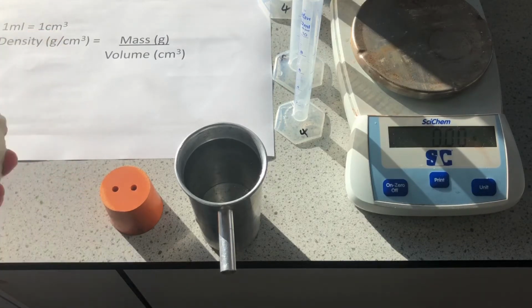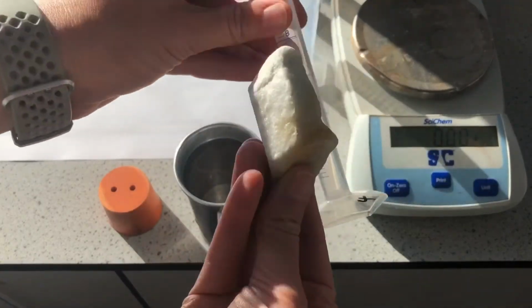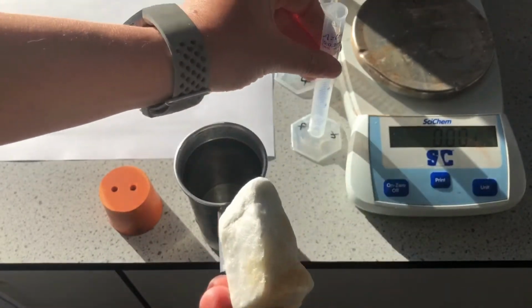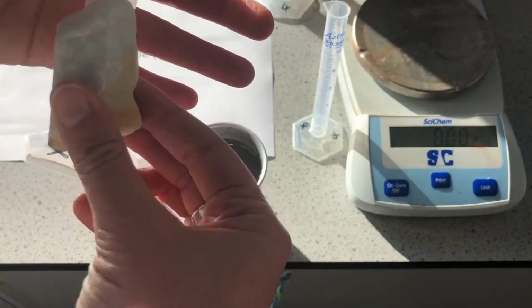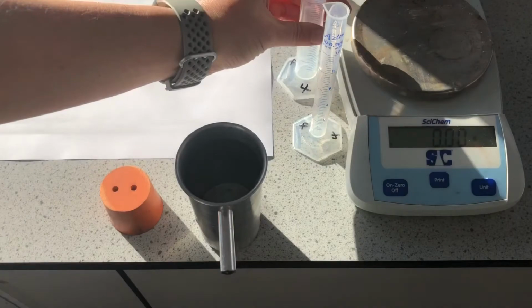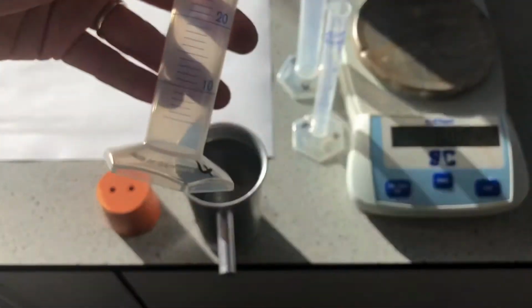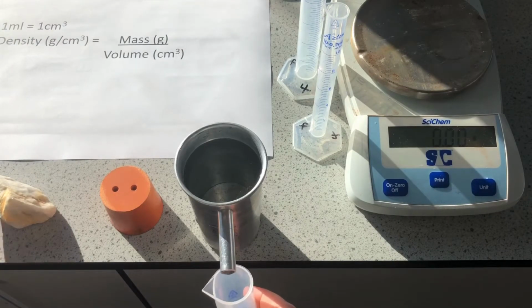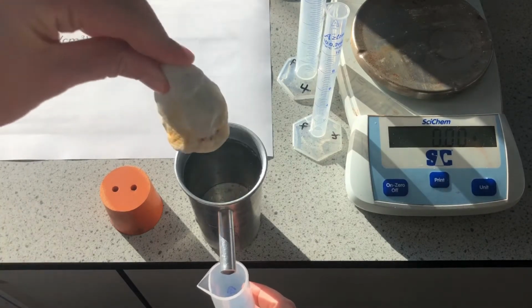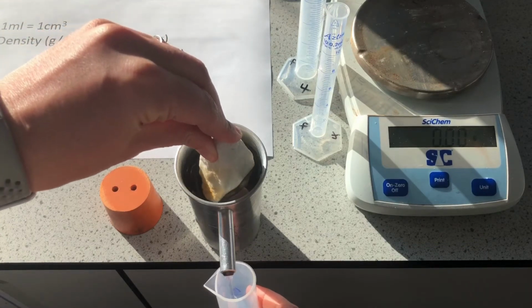Okay, and I've got to look at my object and decide what is the most appropriate measuring cylinder. I think that one's probably too small to collect the amount of water this is going to displace. If I look at this one, it might be tight, so I think I'm going to go for my larger measuring cylinder so I don't overflow with water. So I'm going to place my measuring cylinder underneath and slowly lower my stone in.